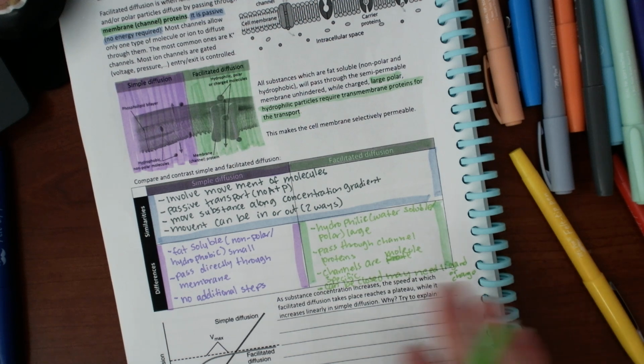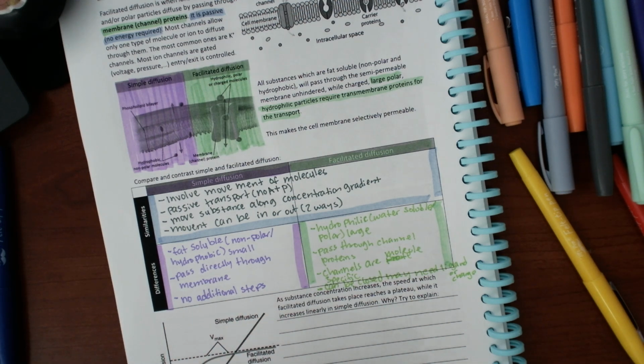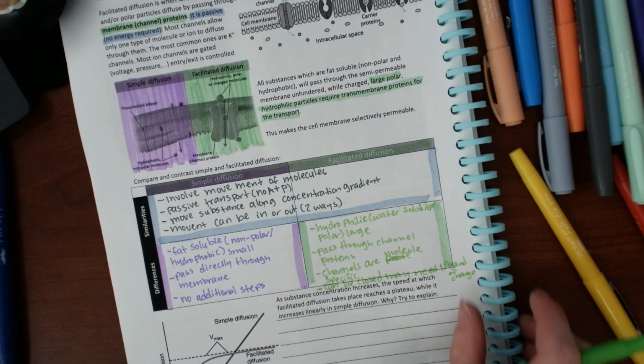Similar to what we saw with the action potential, how they had to be opened by the charge or the ligand. So they can be controlled, unlike simple diffusion, which just kind of happens.